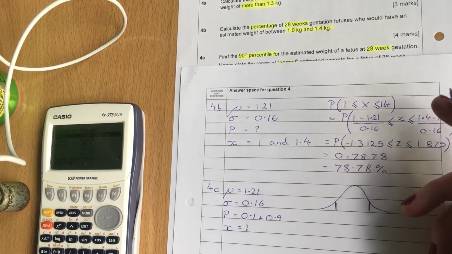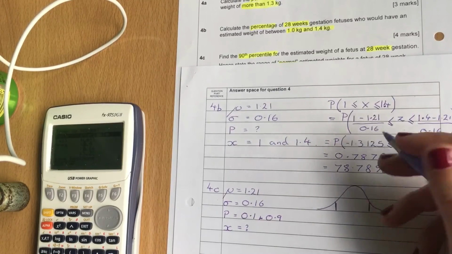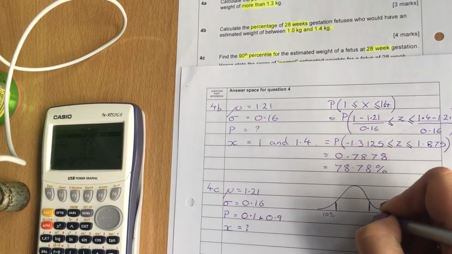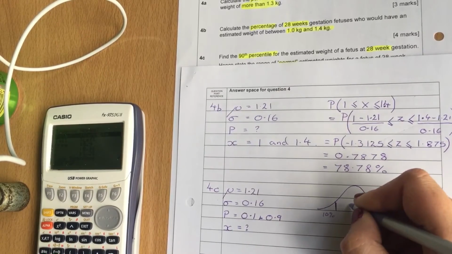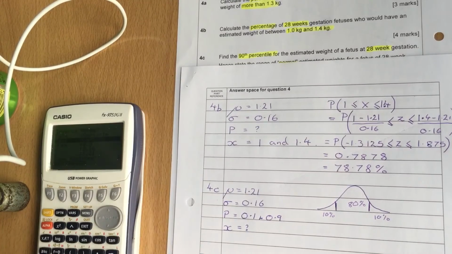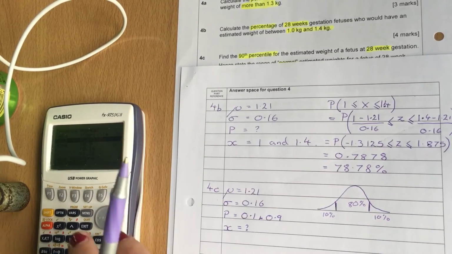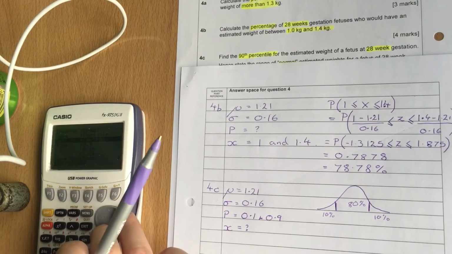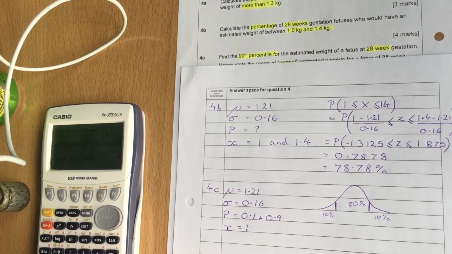So we've got two ways of doing it. Because this is 10% and this is 10%, this bit in the middle is 80%. So if we are just doing the bit in the middle, then we've got a centre, we've got 0.8, we've got our mean and our standard deviation, and it gives us two values.